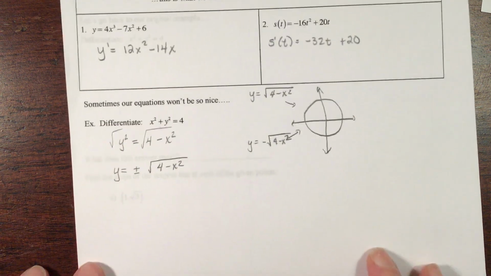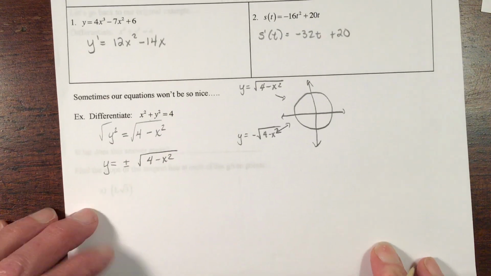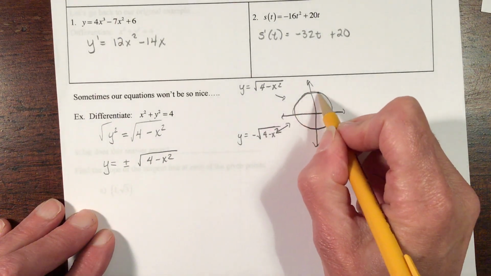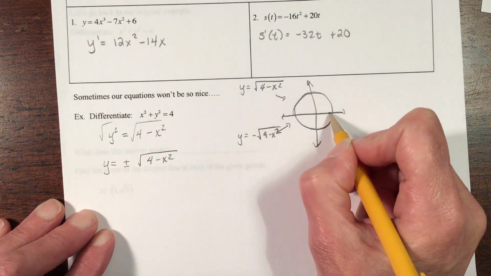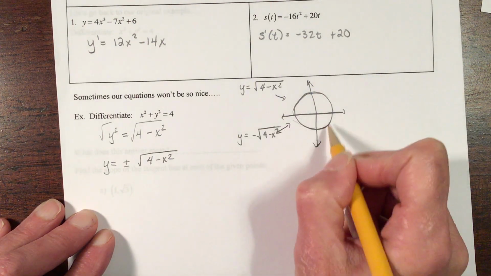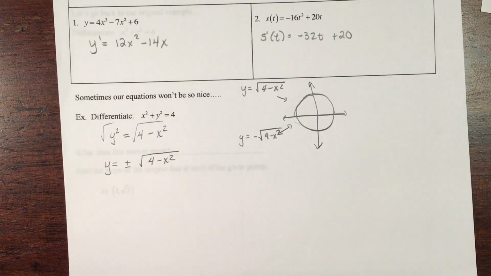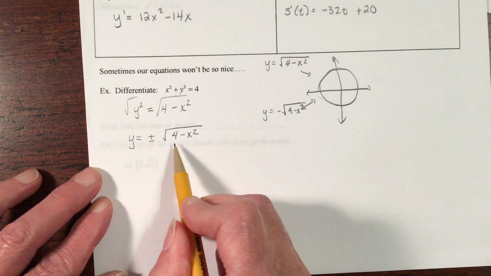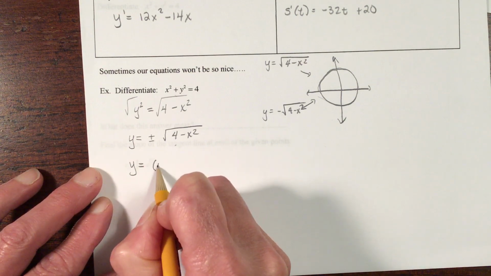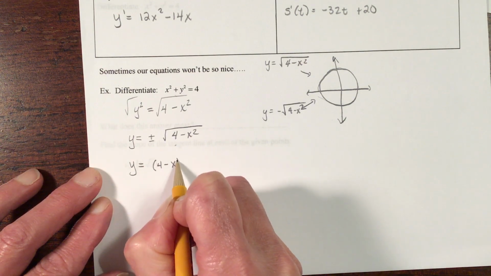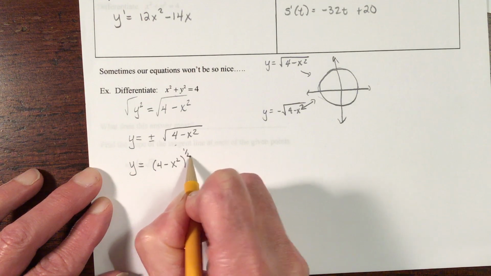So now what does this mean to us when we're taking the derivative? Well, we're going to wind up with two rules. One rule will give us the slopes of the top part of the curve, and the other rule will give us the slopes as we move around the bottom part of the curve. So what we have to do is break this up, and I'm going to rewrite it right away with my fraction power.